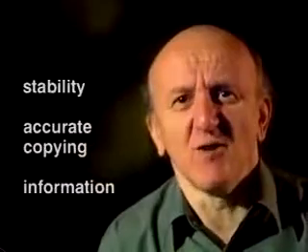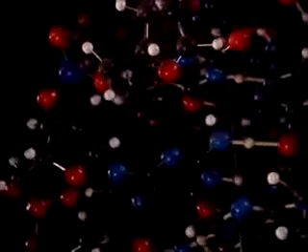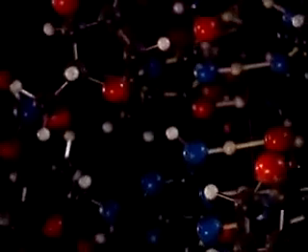Well, that's all very well, but it's really just sort of speculation, theory. What about the reality? The reality is a molecule called DNA. Now you might think that the structure of a molecule that contains the instructions for making a complete cell must itself be very complicated. But in fact, the basic structure of DNA is remarkably simple.